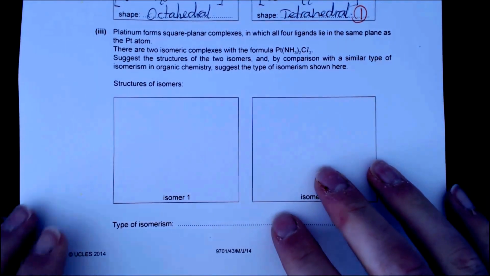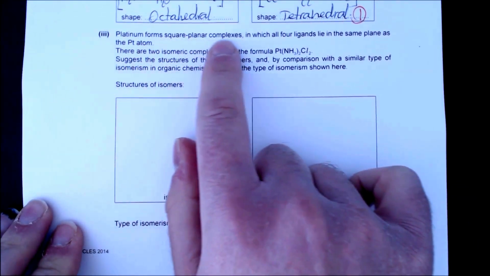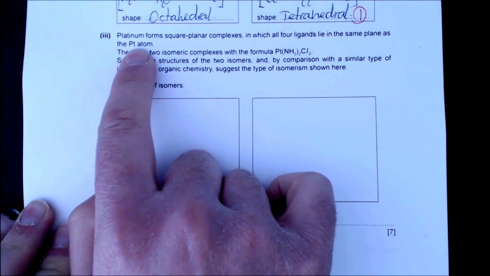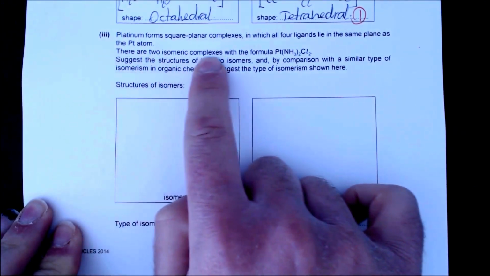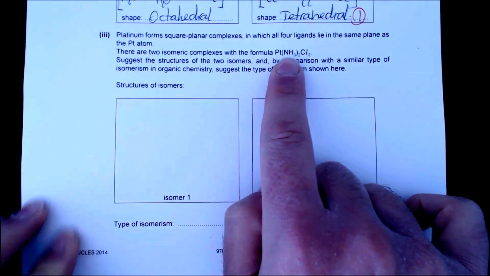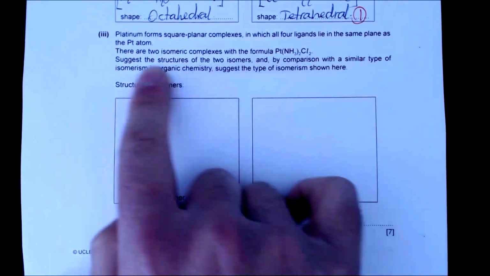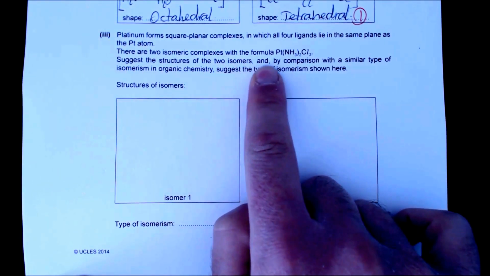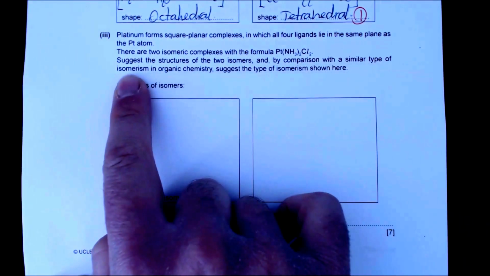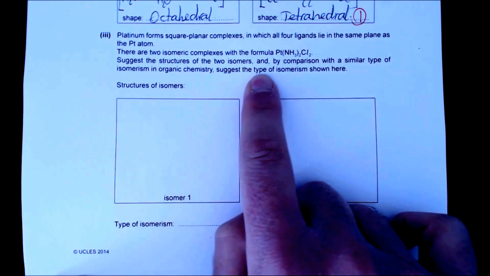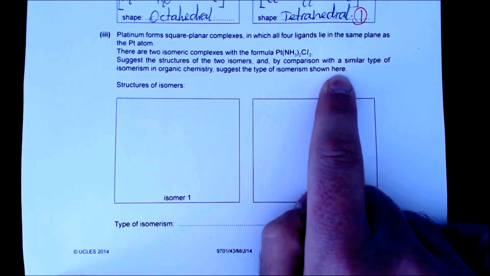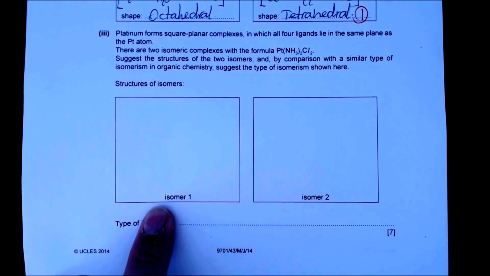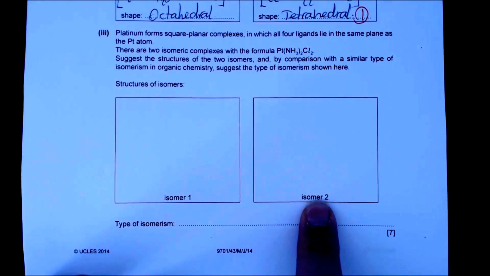Okay, right, so it says platinum forms square planar complexes in which all 4 ligands lie in the same plane as the platinum atom. There are 2 isomeric complexes with the formula Pt(NH3)2Cl2. Suggest structures of the 2 isomers, and by comparison with a similar type of isomerism in organic chemistry, suggest the type of isomerism shown here. Okay, and we have 2 different structures of the isomers here. So we've got isomer 1 and isomer 2.